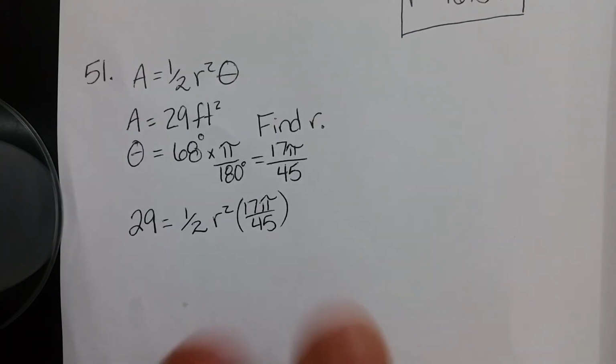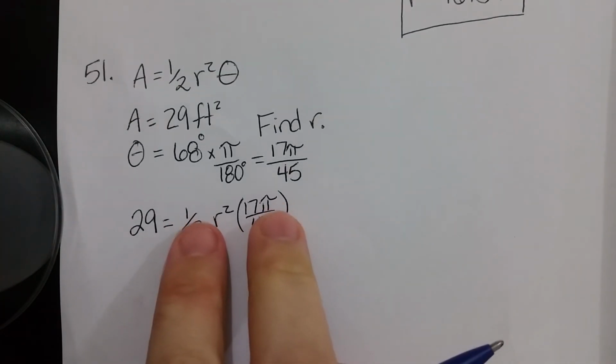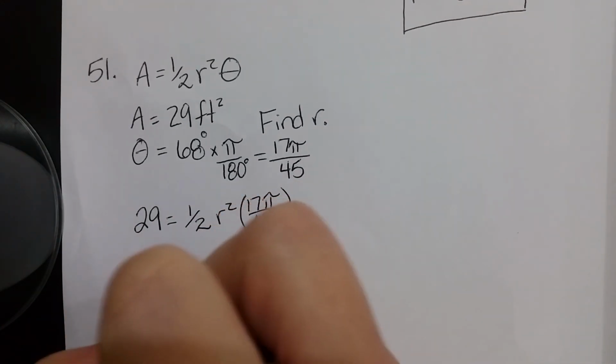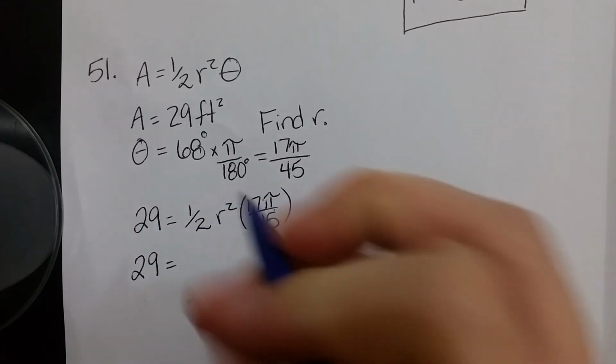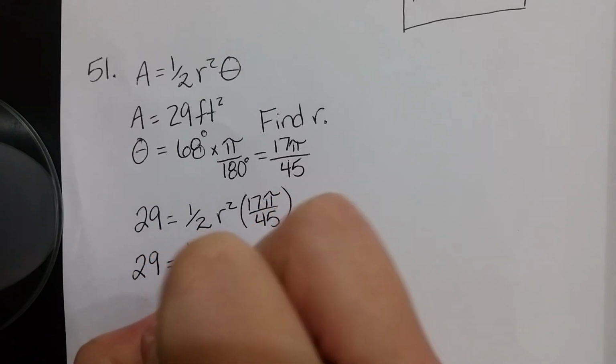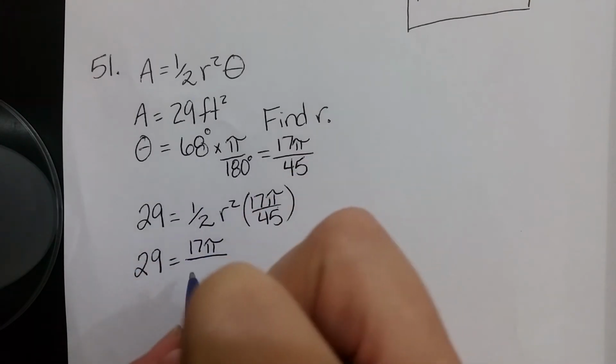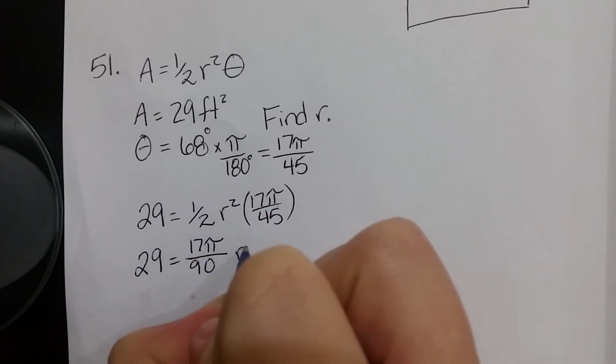So you have a couple different options here. I personally would just combine these two before I do anything else. So I would just go ahead and do 1/2 times this, which will still give you 17 pi on top and on bottom, 2 times 45 is 90, and then R squared.